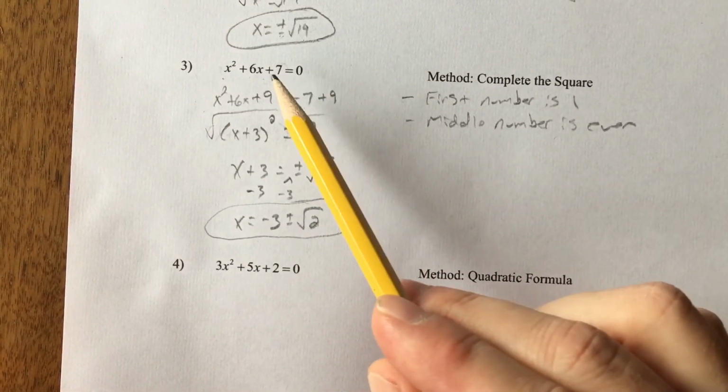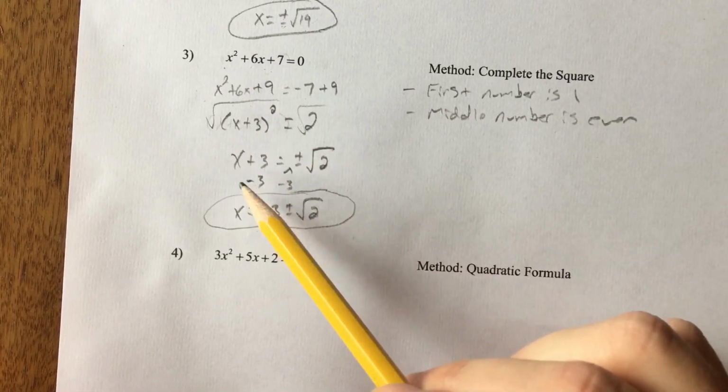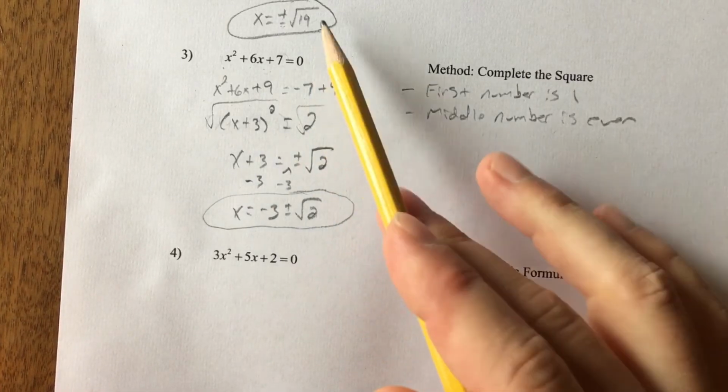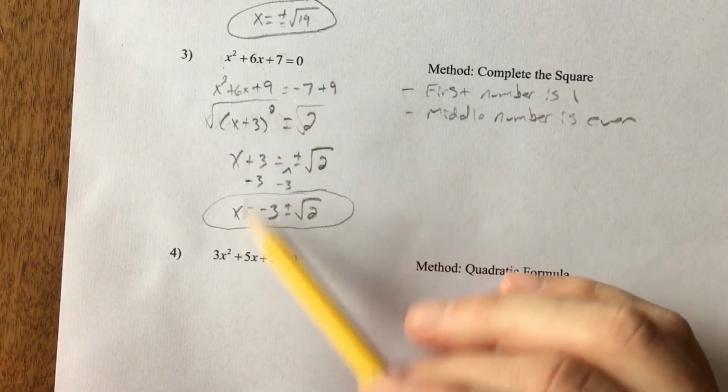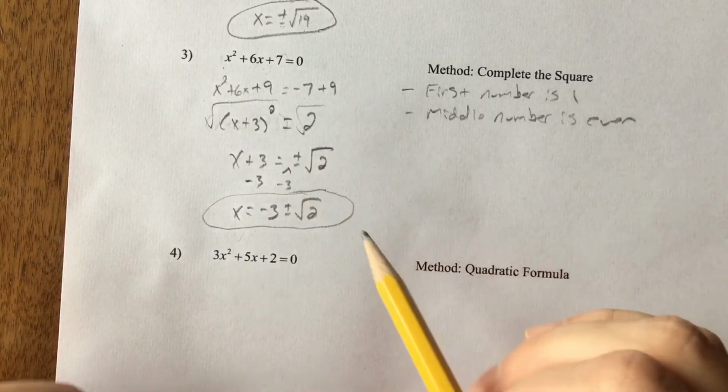So that's your process. Get rid of the back number, take half of the middle and square it, factor, square root, and then go to here. Okay, you'll be able to use your notes for any quizzes or tests, so just kind of have that process ready to refer to when you need it.